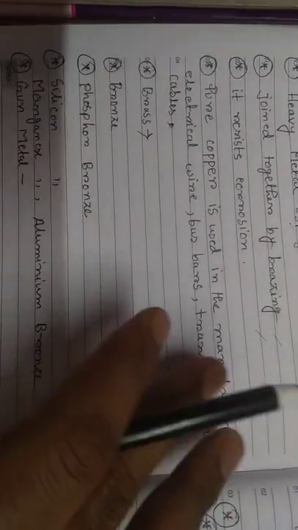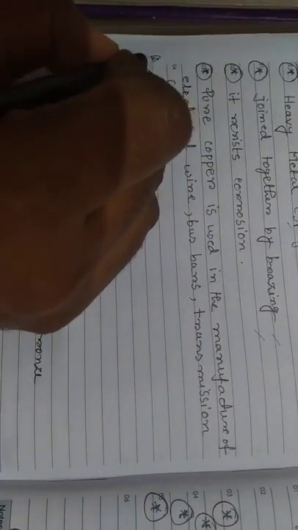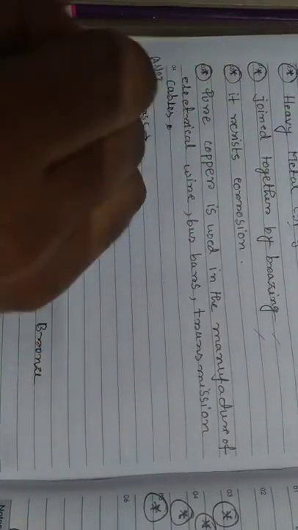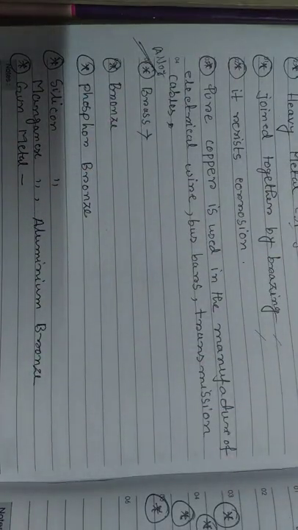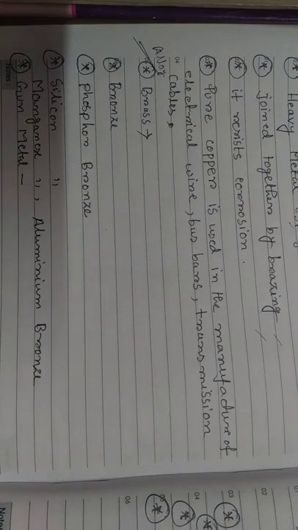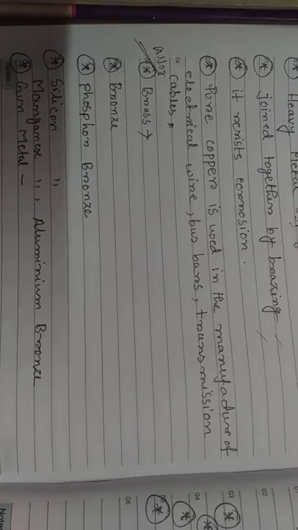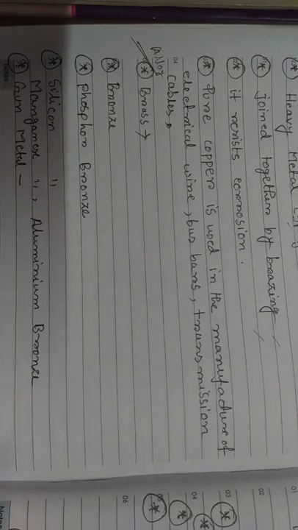Now we discuss different types of alloys of copper. These are the general points. Brass is one type of alloy, and it is an important alloy. If we divide the alloys of copper, we can divide them into the following 2 groups.